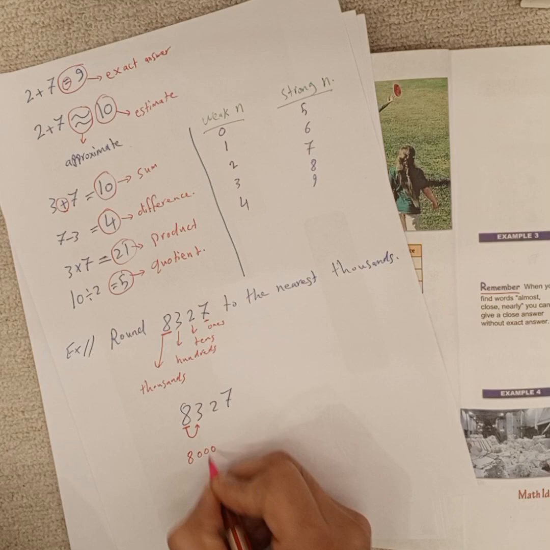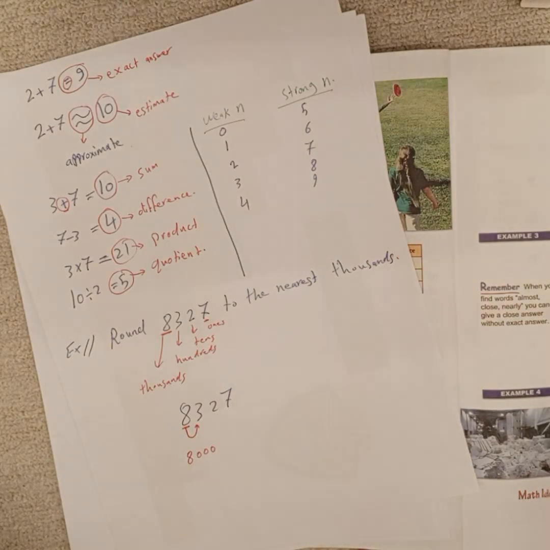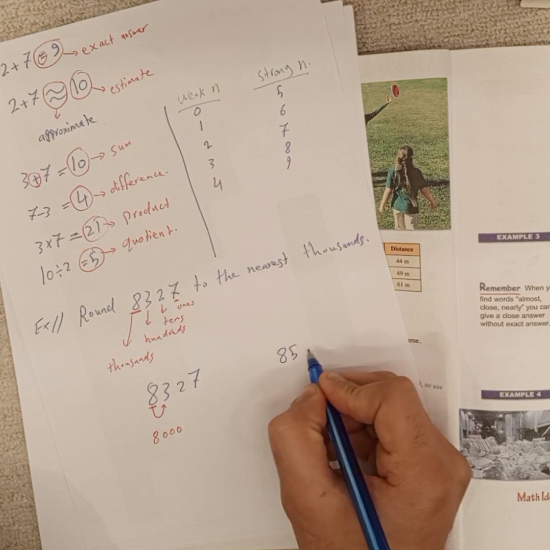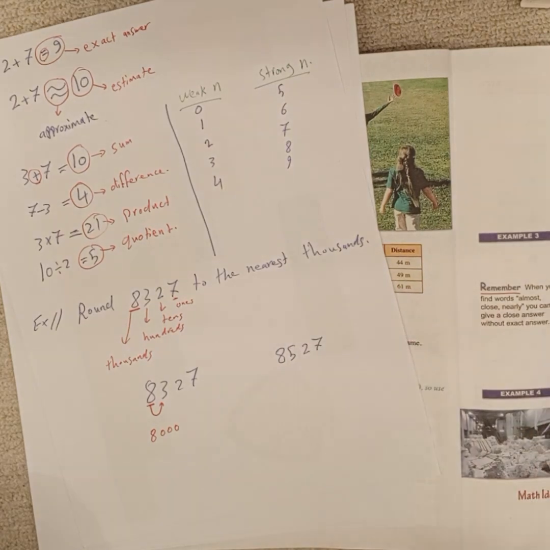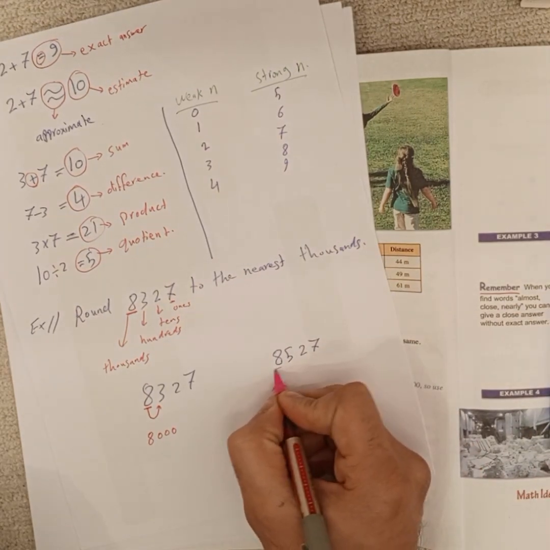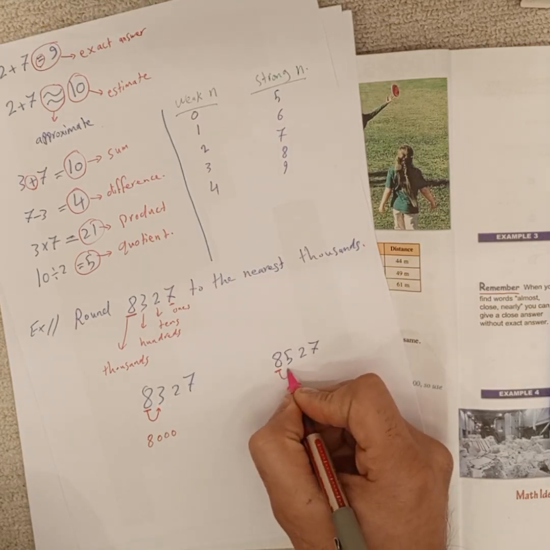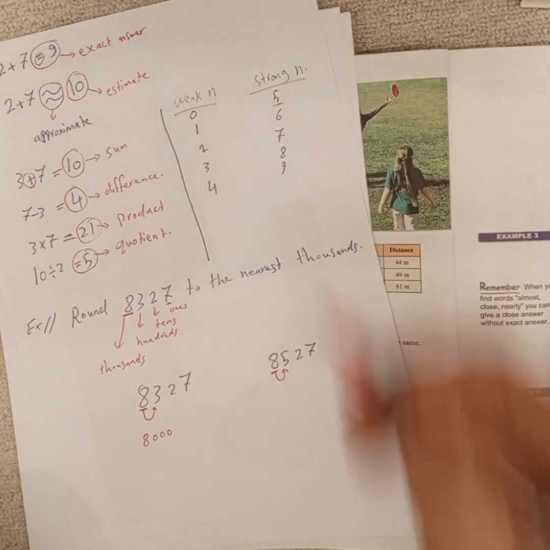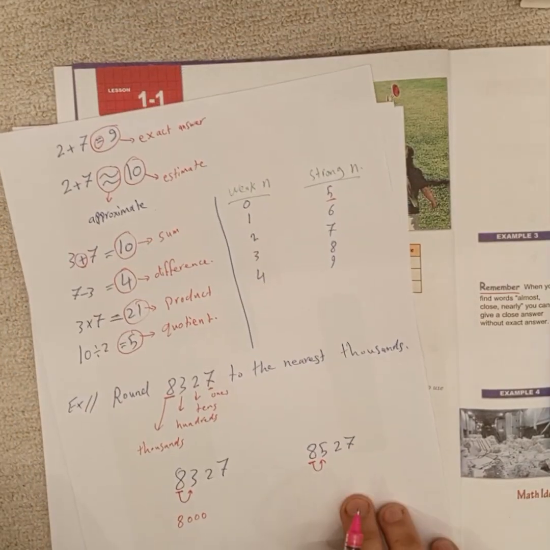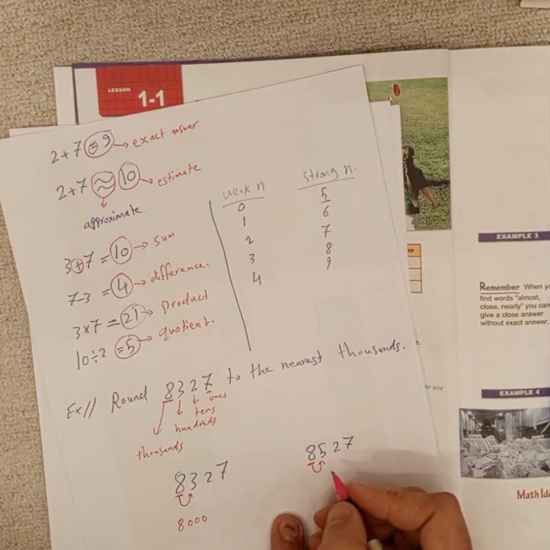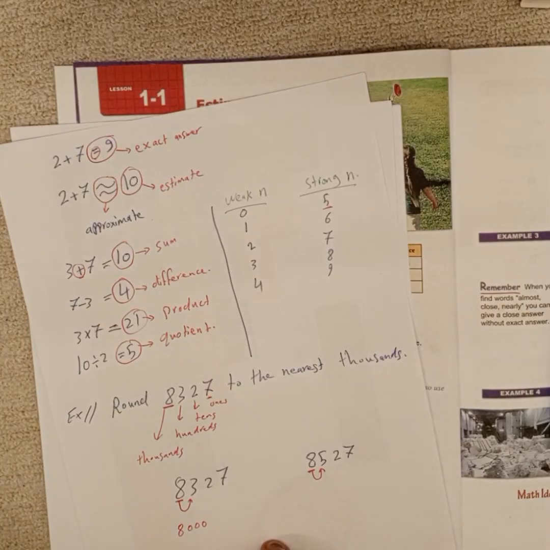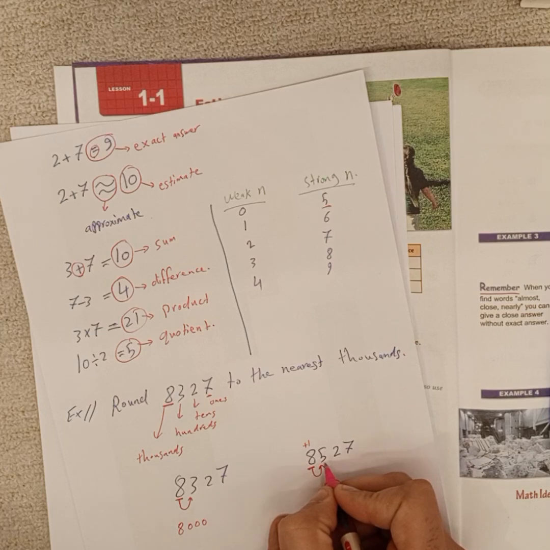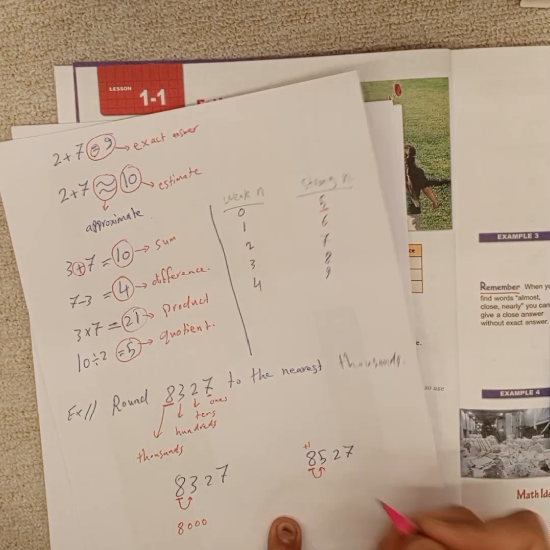If we have a strong number, let's say 8,527. What number is in the thousands place? Here, 8, right? Next to the digit is what number? Is it a weak number or a strong number? Look at this one. It's a strong number, right? So we add 1 to the underlined digit, I mean this one, not that number, because we rounded to the thousands place.